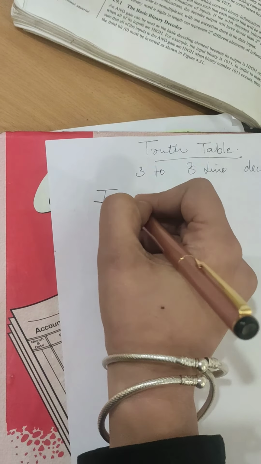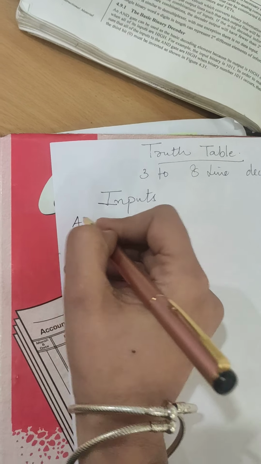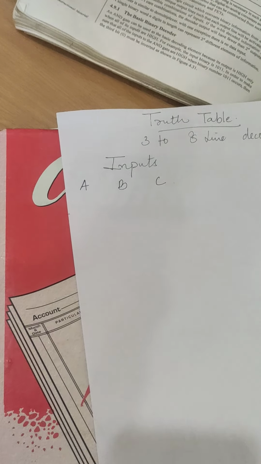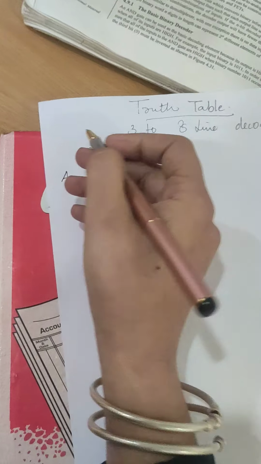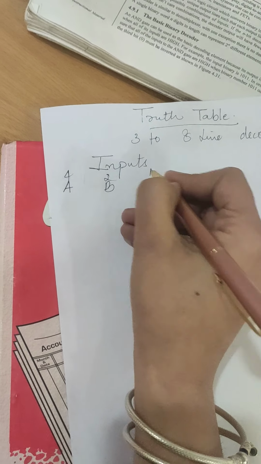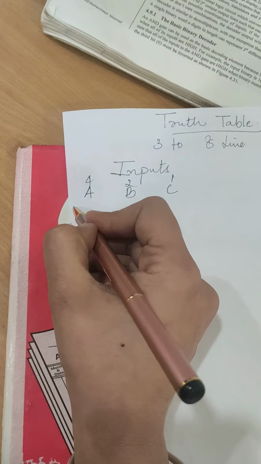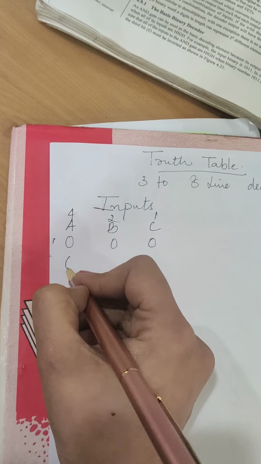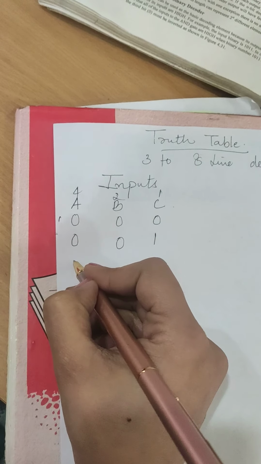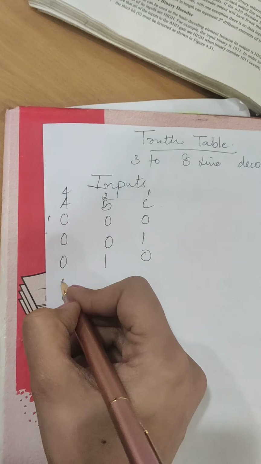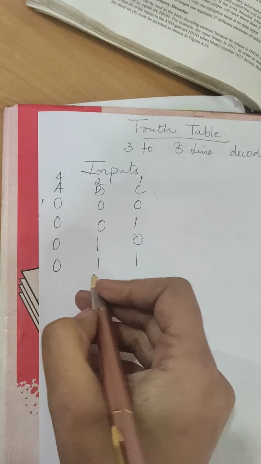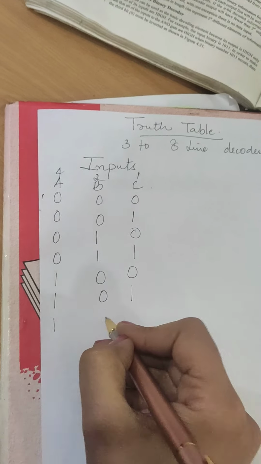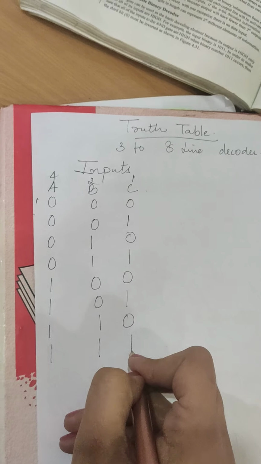Firstly, the inputs are A, B and C. To make the inputs, we follow the 4 to 1 method: 0 0 0, 0 0 1, 0 1 0, 0 1 1, 1 0 0, 1 0 1, 1 1 0 and 1 1 1.